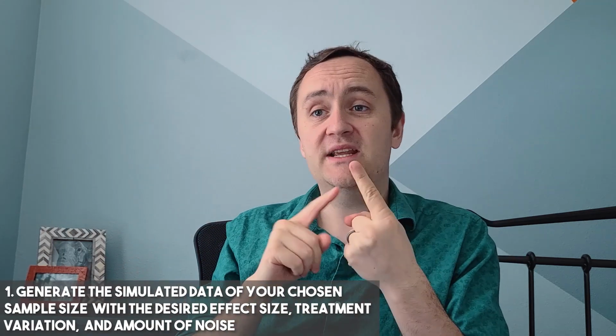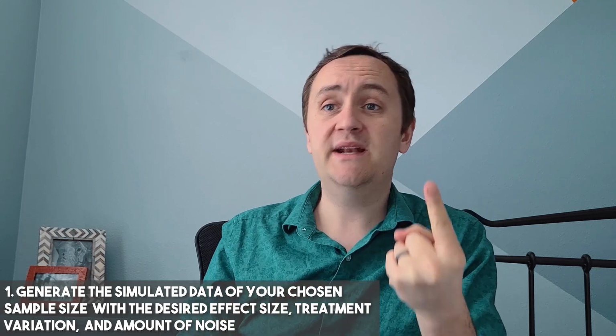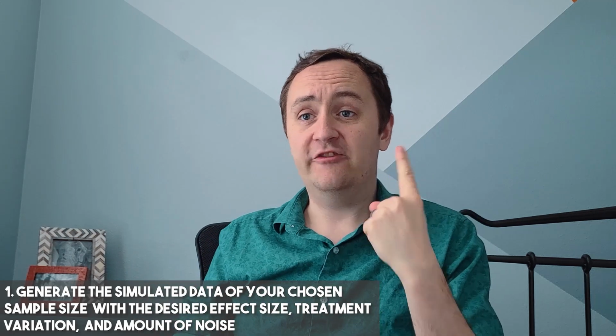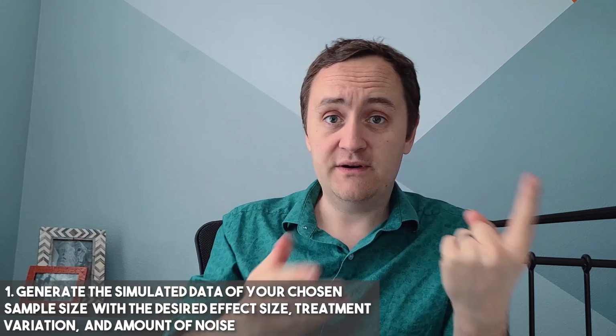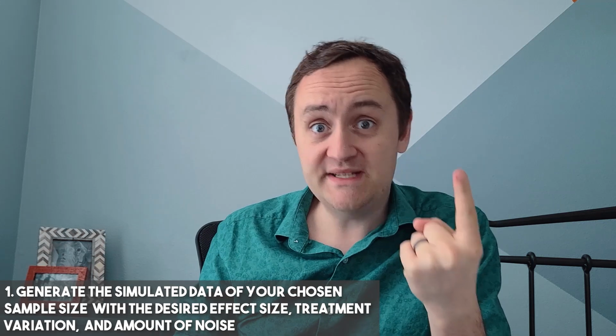How can you do that? So many of the steps of running a power analysis simulation are very similar to the steps that we've done with other simulations, where we simply create data with whatever setting we have in place. So we say, hey, here's how I think the data is going to be generated. Here's the true effect size that I have picked. Here are the other variations in treatment. Here's the other variation in Y. Here's how much noise I have to deal with.